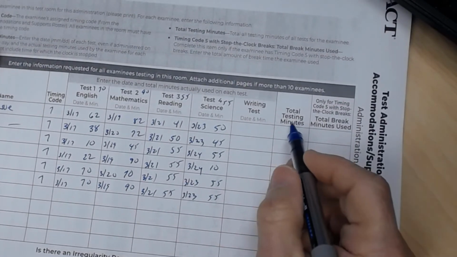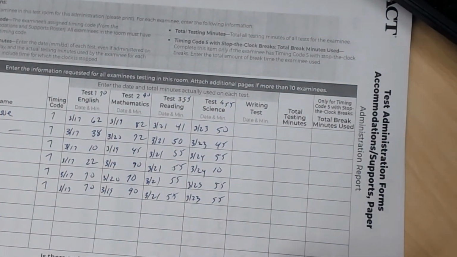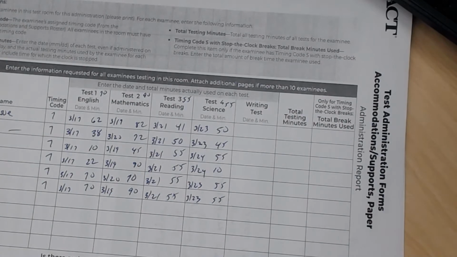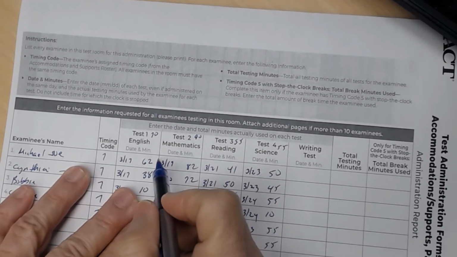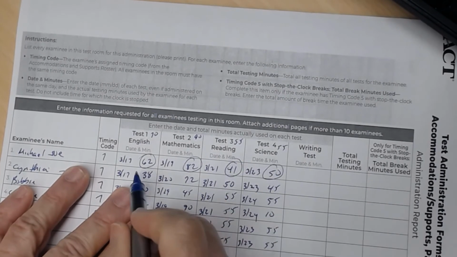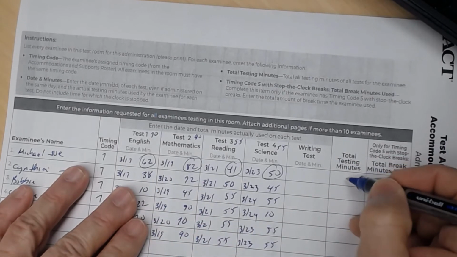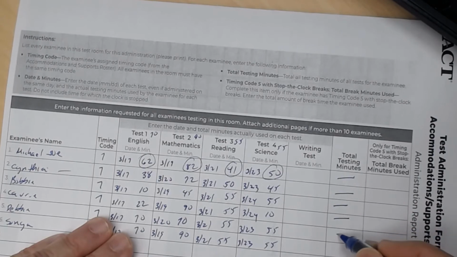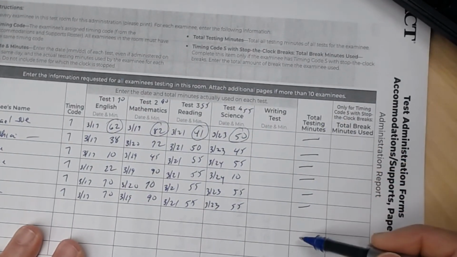Now you need a calculator. You take your calculator out, not a cell phone, a calculator, and you add up these minutes, 62, 82, 41, and 50. Again, don't circle these. I'm just reminding you what to do. And you put the time here, the number of minutes. So this has to be completed. Every student that's listed here, you have to have a time.